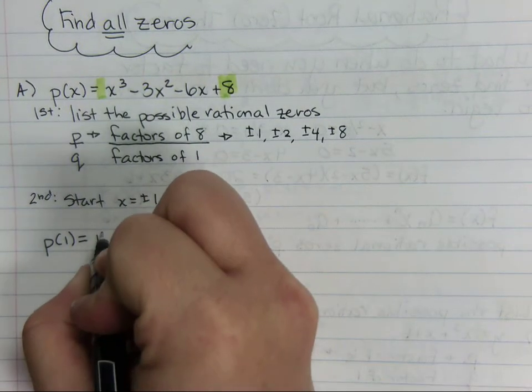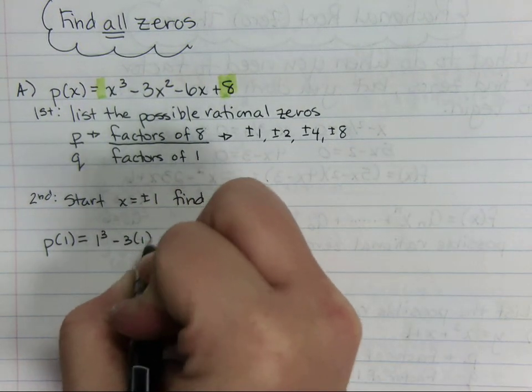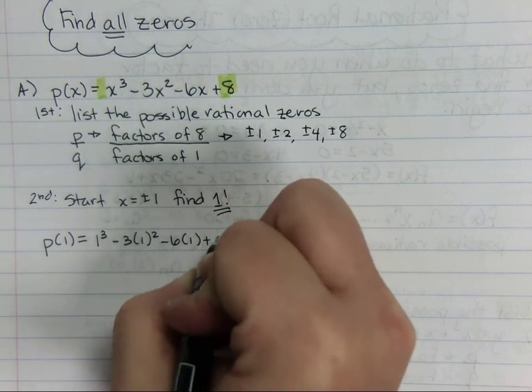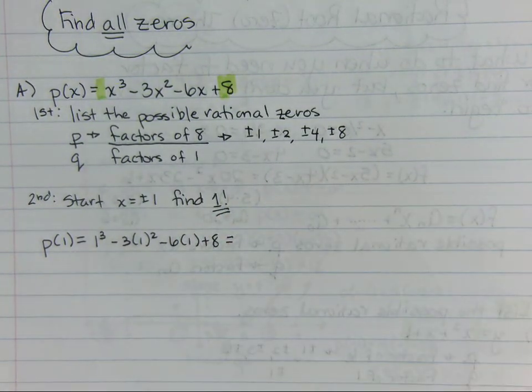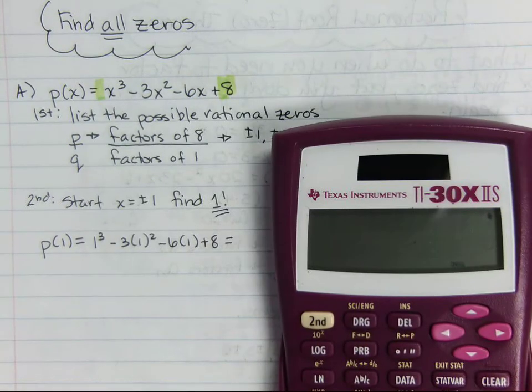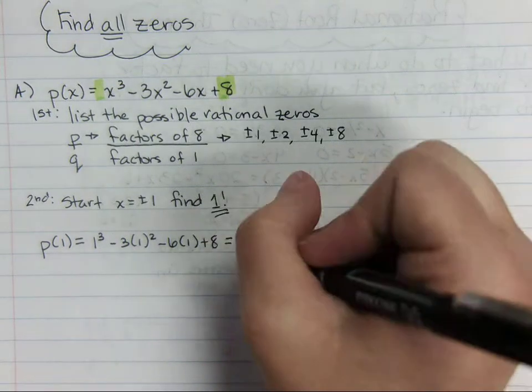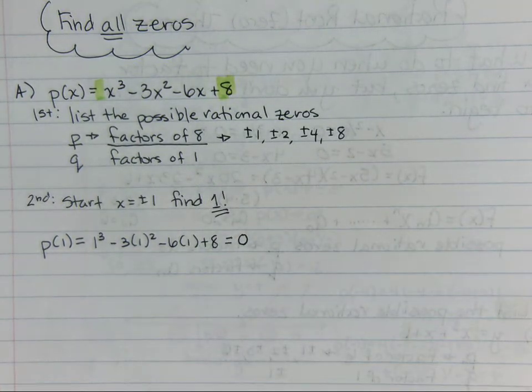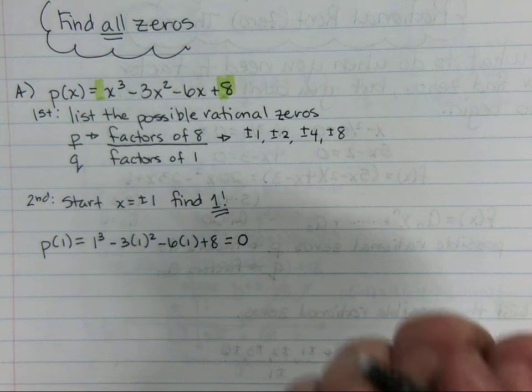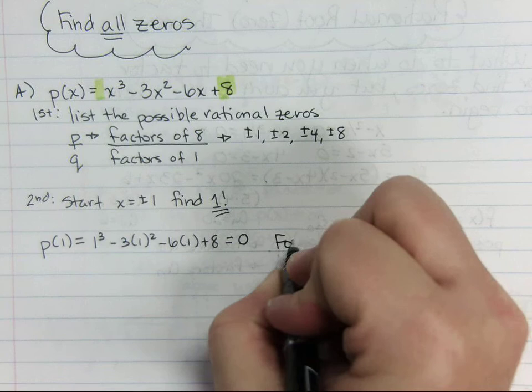That's what you're going to do: just plug 1 into the function and figure out where it is. Basically, if I was trying to plot this point, I'd be plotting the coordinate 1 and something. It's kind of hard to see, but I do get 0. And so what that means is that I actually have one of the 3 possibilities. So I found a 0.